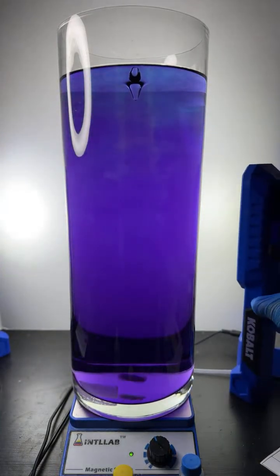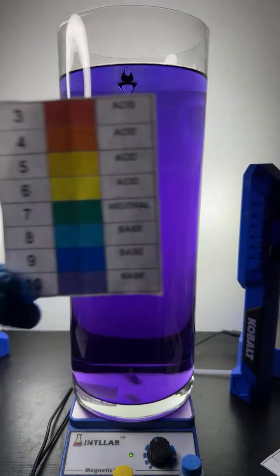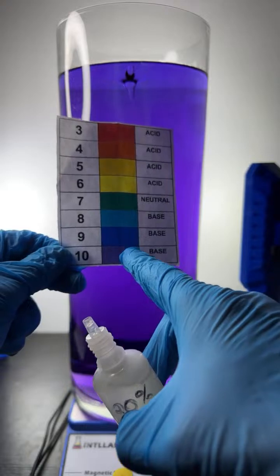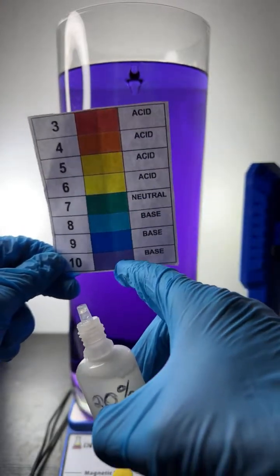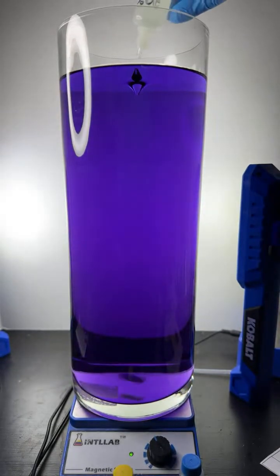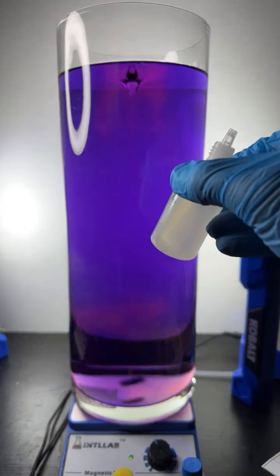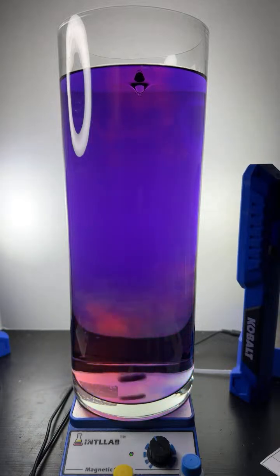Let's start adding some acid here to develop some other colors. So as I add acid, the base will be neutralized, which will pull the pH down. And if I add an excess of acid, then we might see some of the orange, red, and yellow colors. So in goes the acid. Yep, this is the acid that I'm adding. I add hydrochloric acid, which is the same acid that's found in your stomach, except this stuff is like 100 to 1,000 times more concentrated than the acid you find in your stomach.